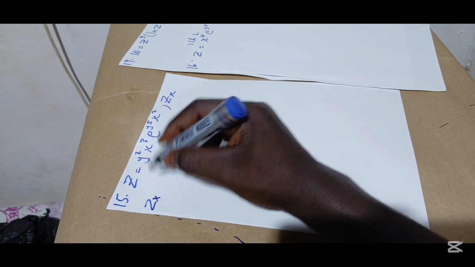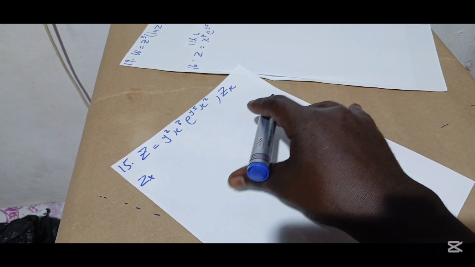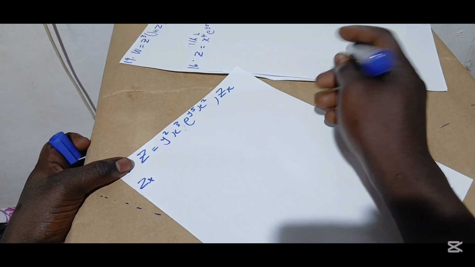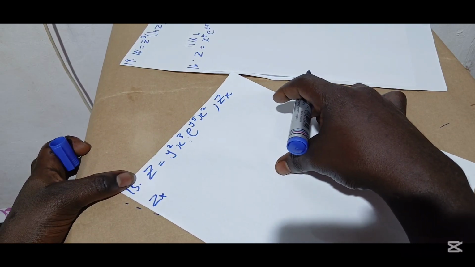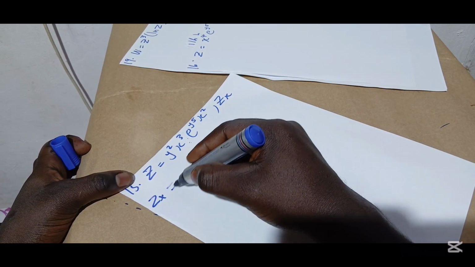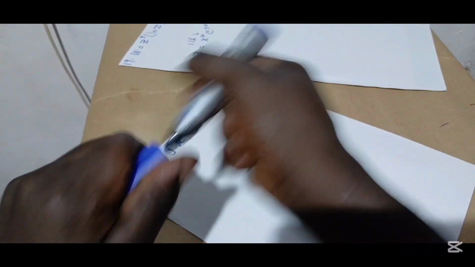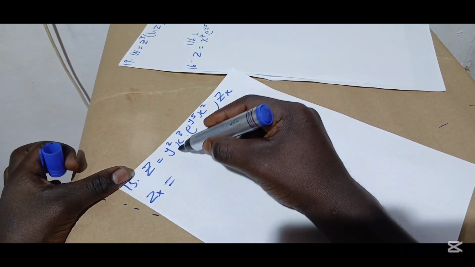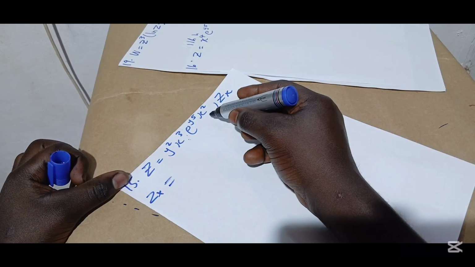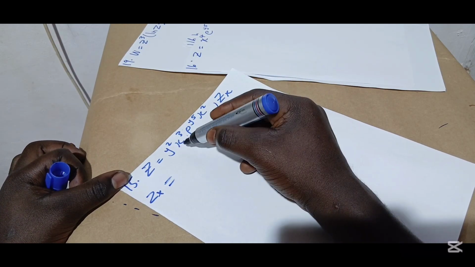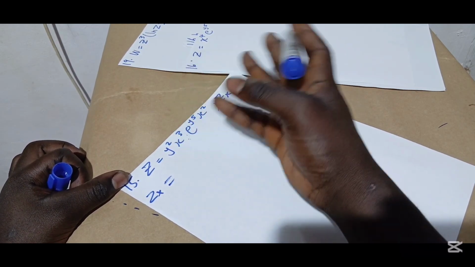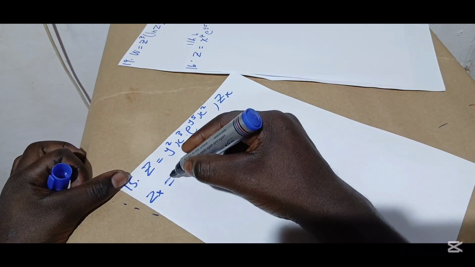Our zx is going to give us, we are differentiating with respect to x, right? So first of all, we are going to use the product rule. So differentiate the first term, leaving the other term constant. Differentiate the other term, leaving the first term constant. Whichever way you do it, you get the same answer. So we are differentiating with respect to x.